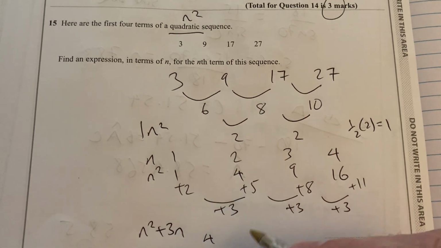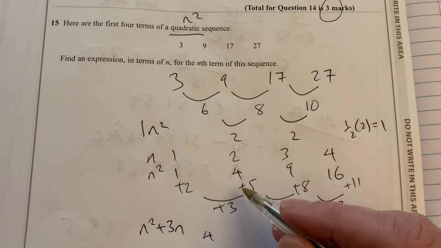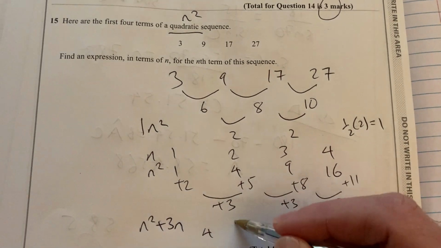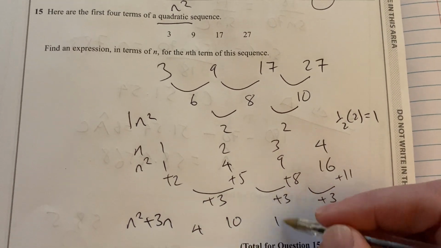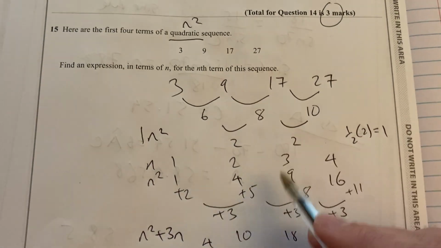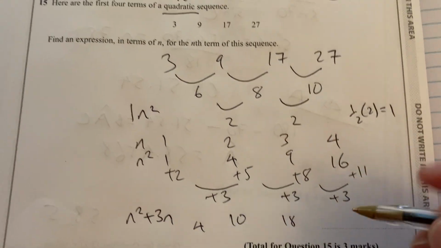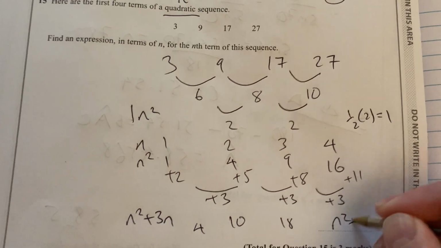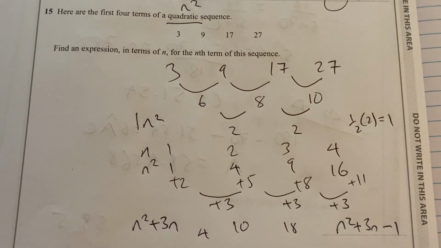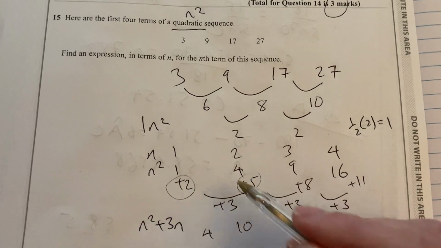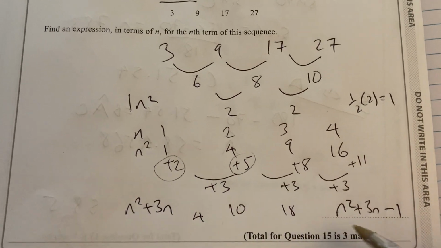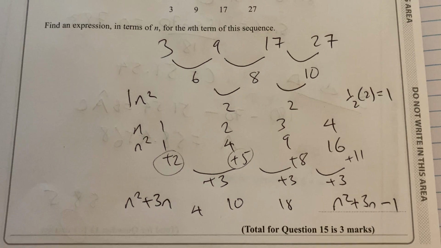4 plus 6 is 10. And then 9 plus 9 is 18. It's not exactly that term unless I subtract 1, which means my sequence is n squared plus 3n minus 1. So keep having to find the term, square it, check the difference, and then check the difference again. N squared plus 3n minus 1. So quite a lot in there.